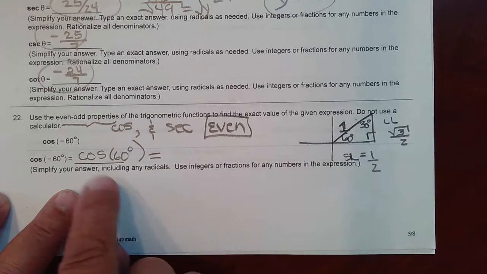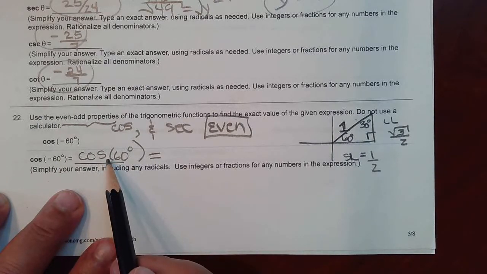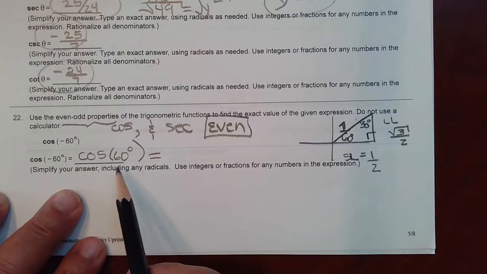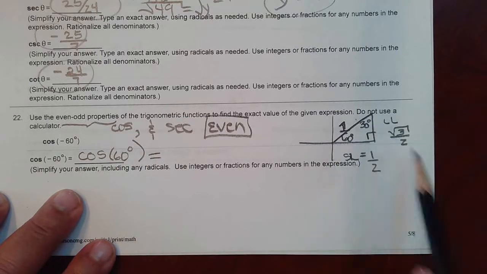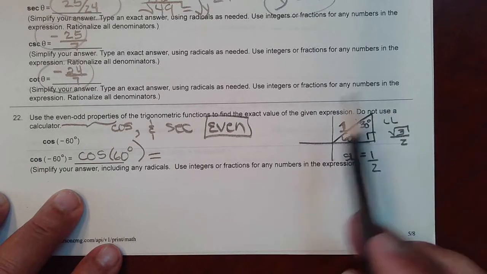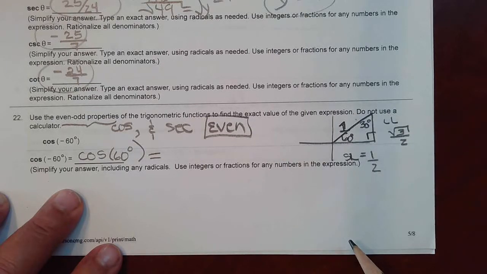Cosine and secant, they're even. That means the negative does not impact it. So you could calculate this as though you were just asked for cosine of positive 60. Then this shows that you understand everything from 6.1 to 6.3. This is what we're going to keep doing throughout the whole class.